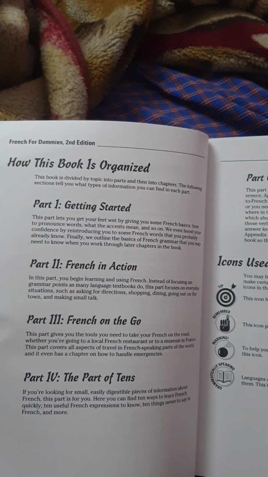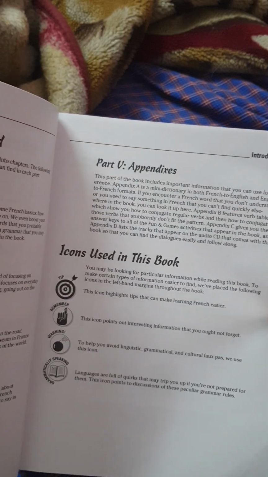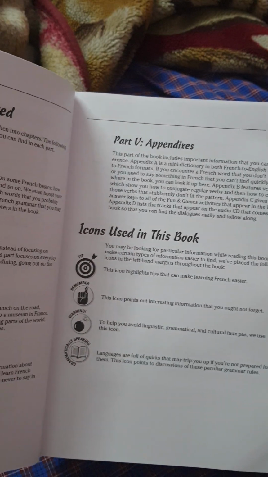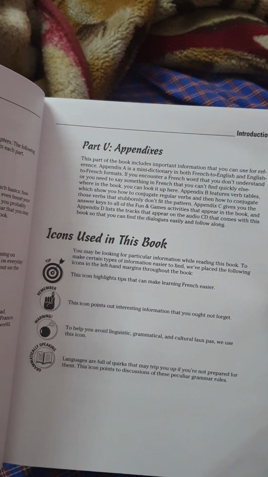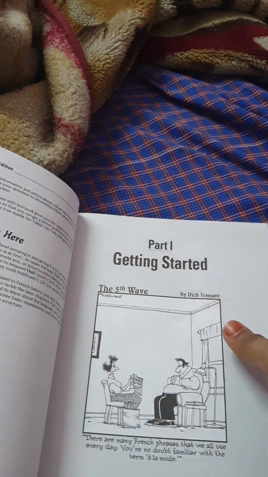How is this book organized? Icons used in the book. Okay, I don't want to make my videos too long.